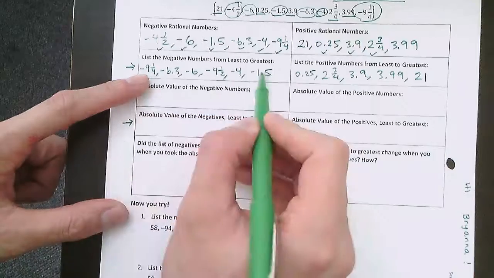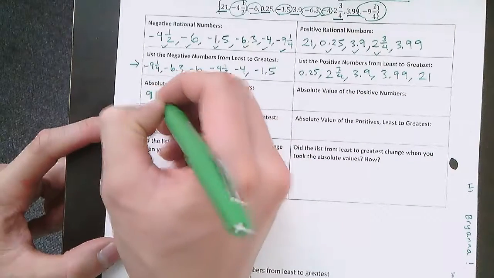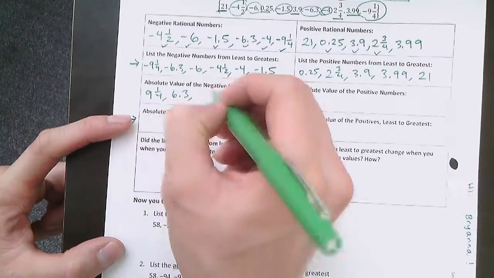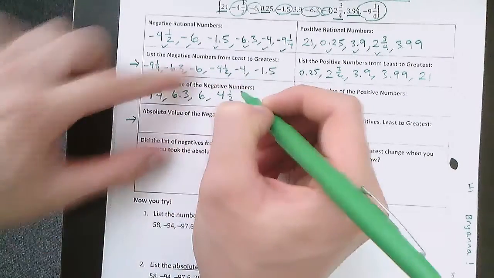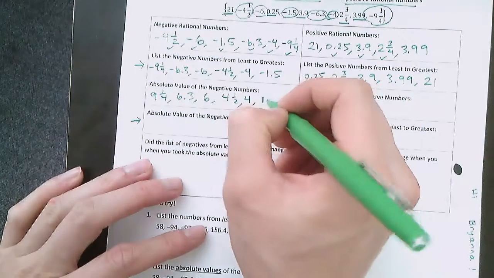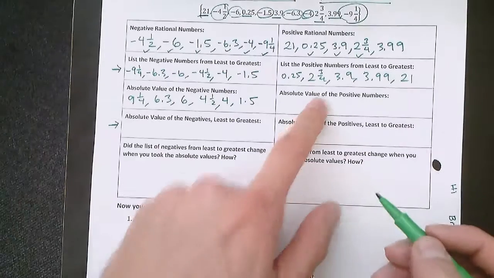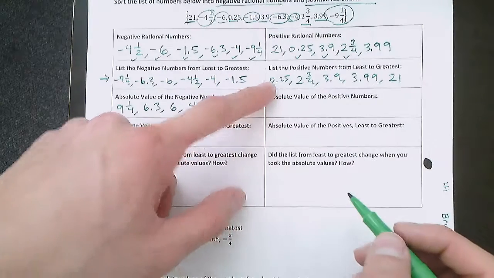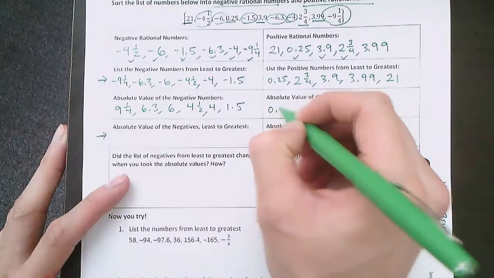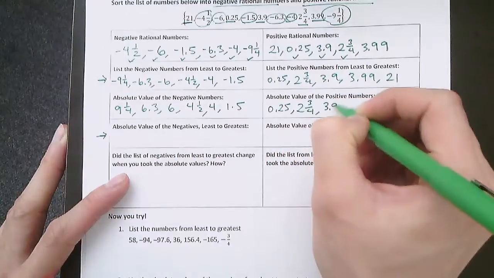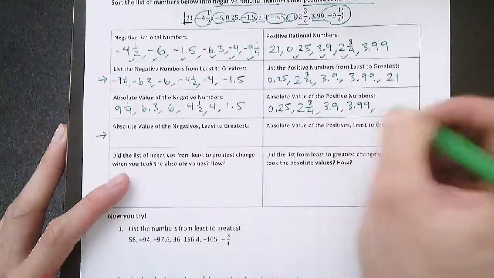The absolute value of the numbers, well, all I have to do is just take the positive version of each of these. So that'd be 9 and 1/4, 6.3, 6, 4 and 1/2, negative 4 becomes positive 4, negative 1.5 becomes positive 1.5. Here, the absolute value of these positive numbers, well, the absolute value of a positive number always stays the same, so we don't have to change anything. It's going to be the exact same. 0.25, 2 3/4, 3.9, 3.99, and then 21.